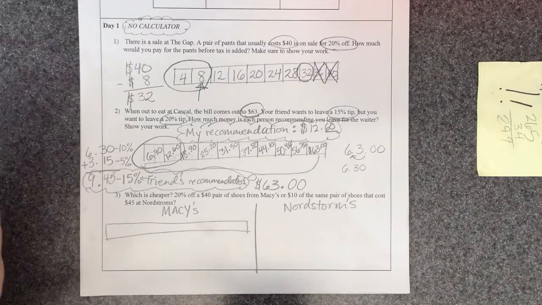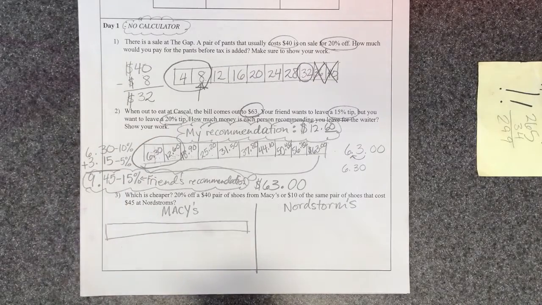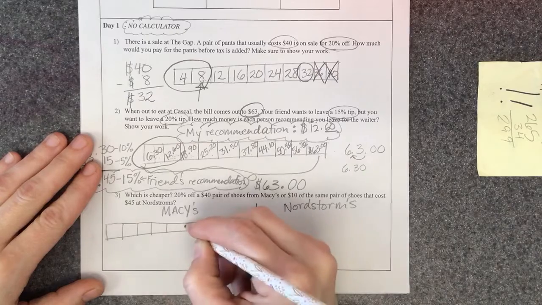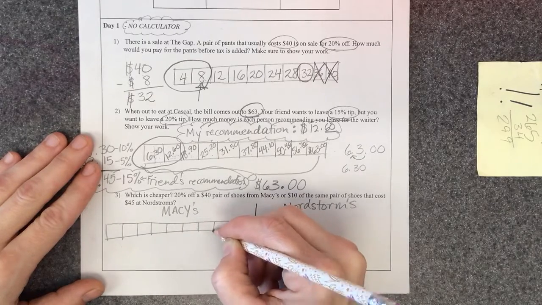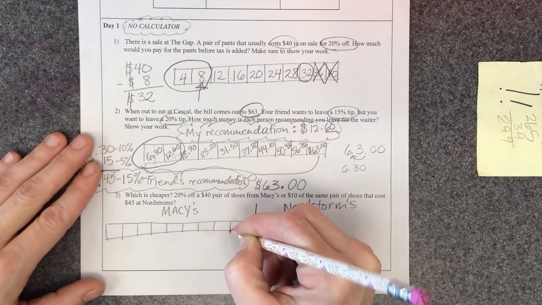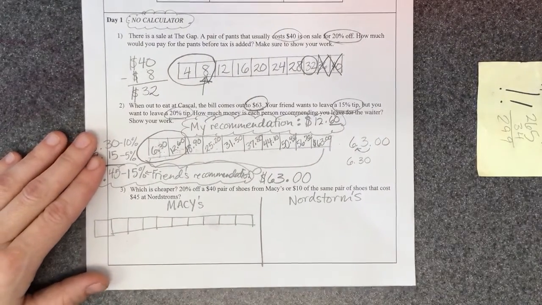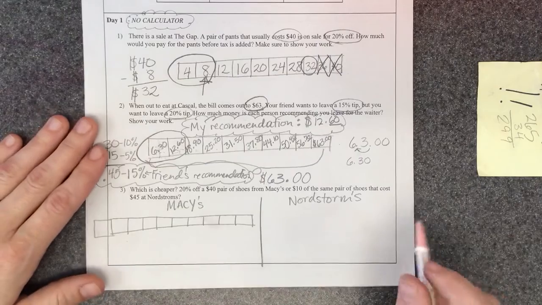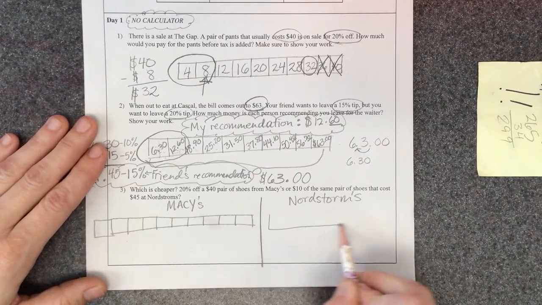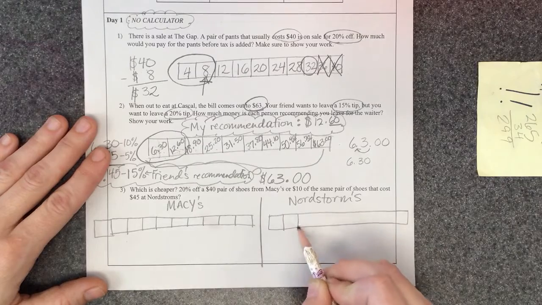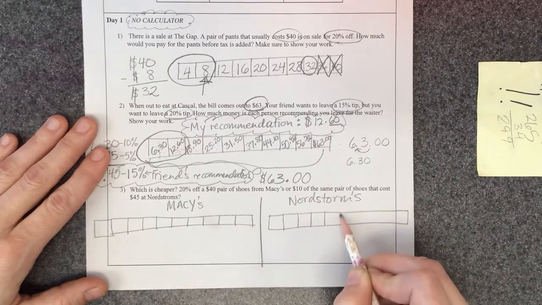It's always 10. 1, 2, 3, 4, 5, 6, 7, 8, 9, 10. Wow, this is really not symmetrical, but that's okay. All right, let's make 10 on this side. Ready? 1, 2, 3, 4, 5, 6, 7.